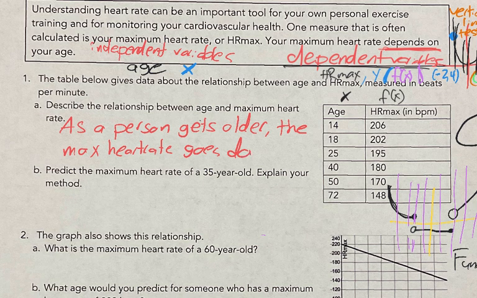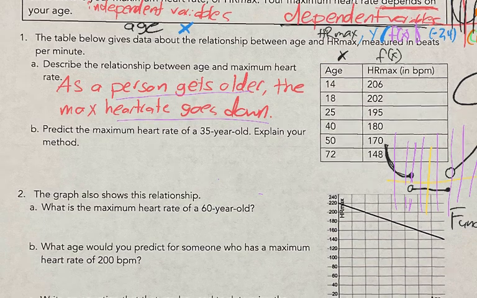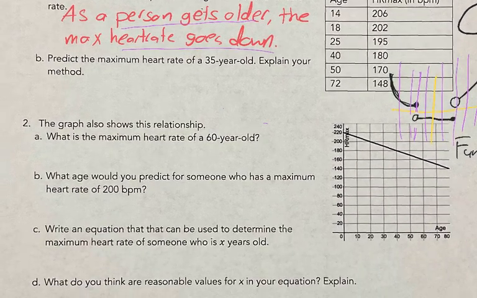So legitimately, if you have a question on the AP Precal exam that is looking to make sure you understand the context of the problem, if you just said it's an inverse relationship, even though you're not wrong, you wouldn't get credit for that. Versus this, you're talking about a person's age and you're talking about heart rate goes down. You're showing that you understand the context. So we're gonna get a lot of practice talking that way. Good. Questions on A.